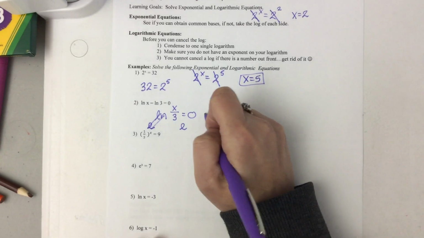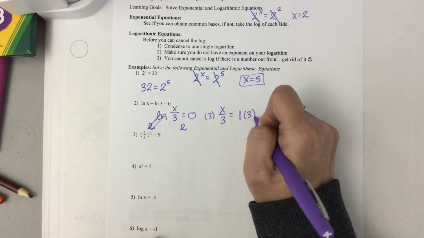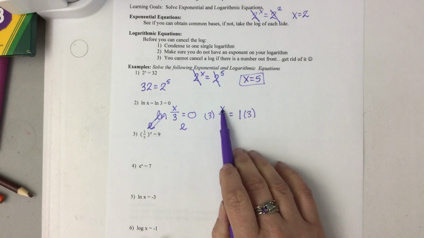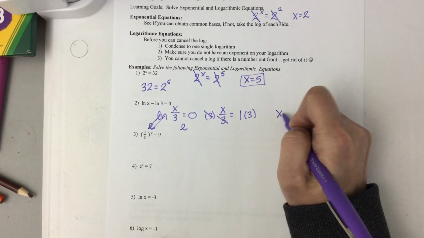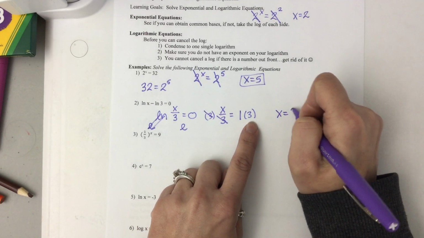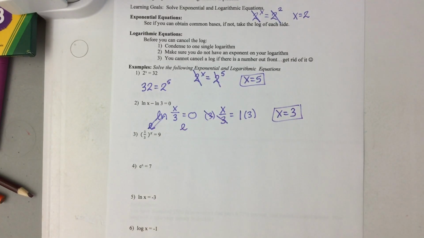If I want to solve for x, I need to multiply both sides by 3, because right now this is x divided by 3. So if I multiply by that denominator, the 3 would cancel. 1 times 3 is 3, and you are done.